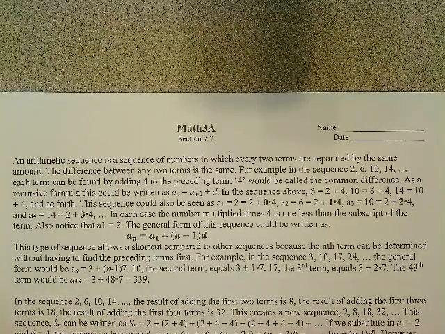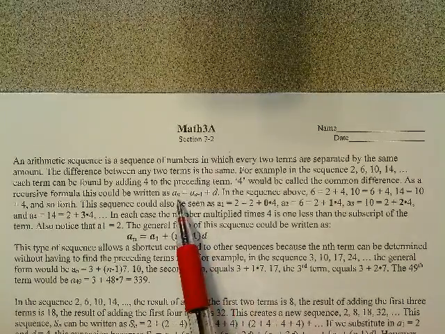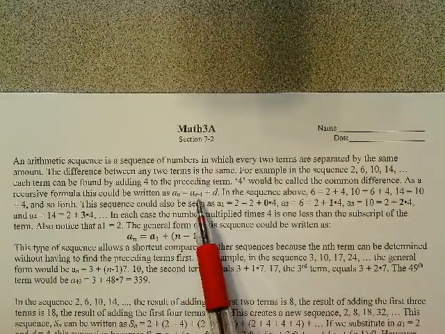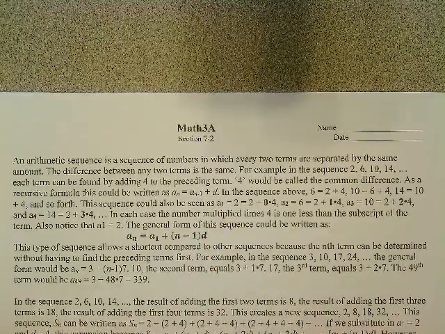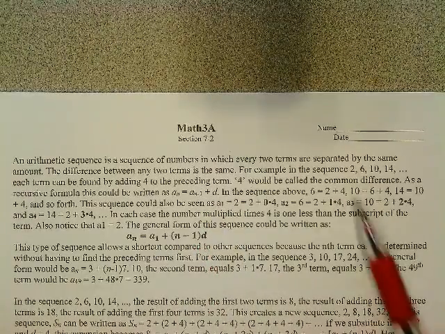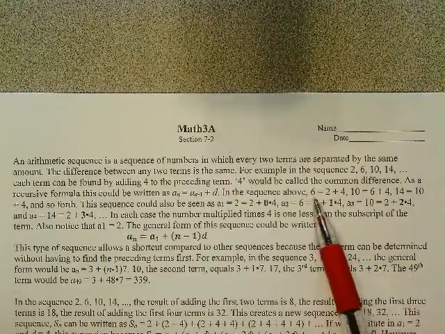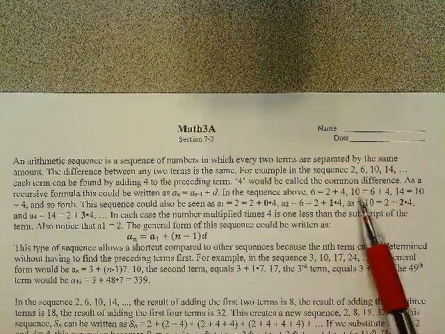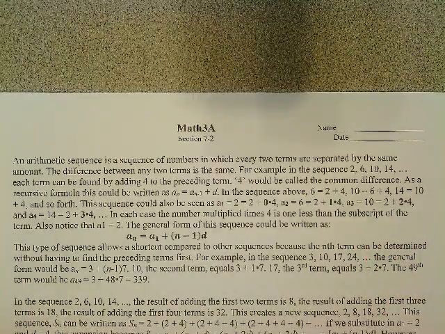As a recursive formula, you could write this as a_n equals the n minus 1 term plus d, d standing for difference. And so rewriting this in terms of its recursive form, 6 again is 2 plus 4, 10 is 6 plus 4, 14 is 10 plus 4, and so forth.